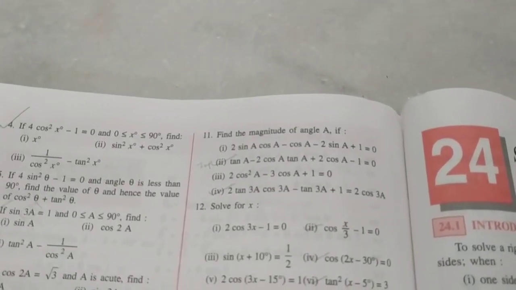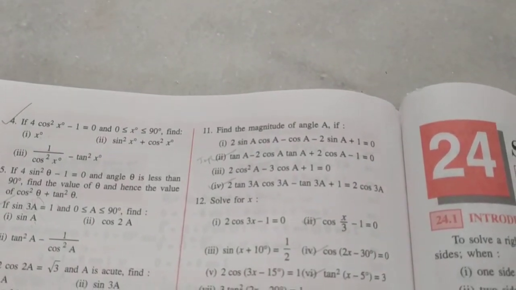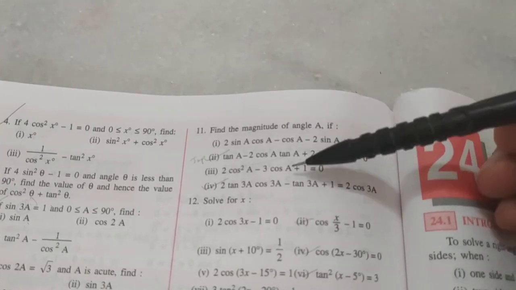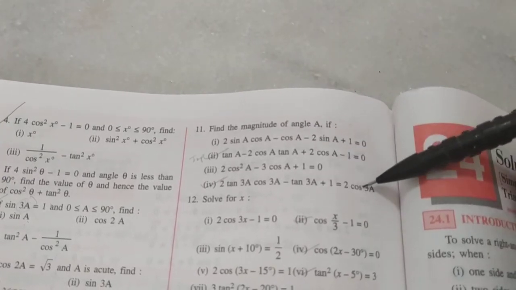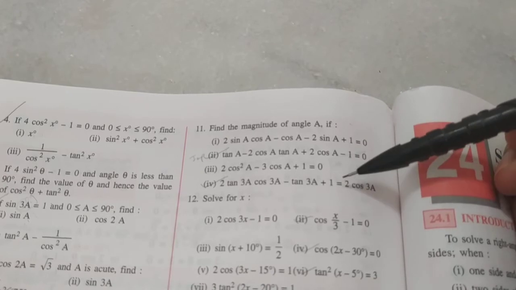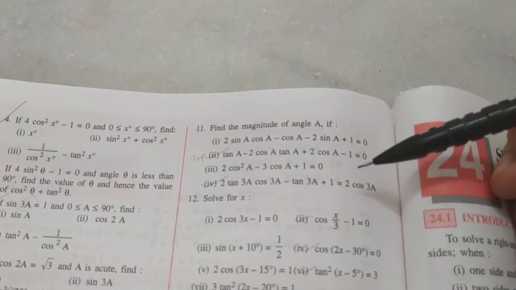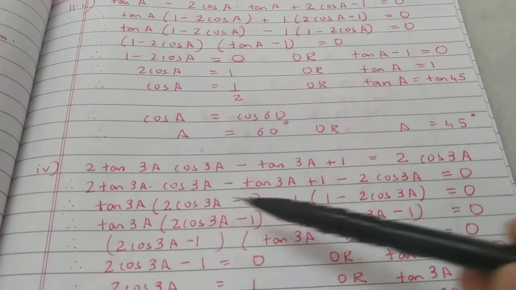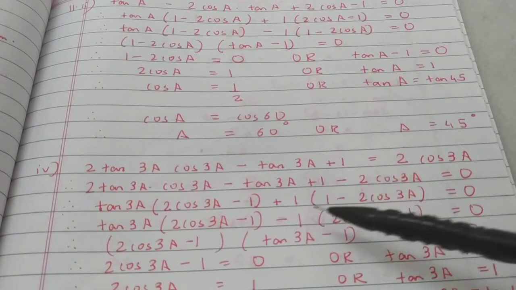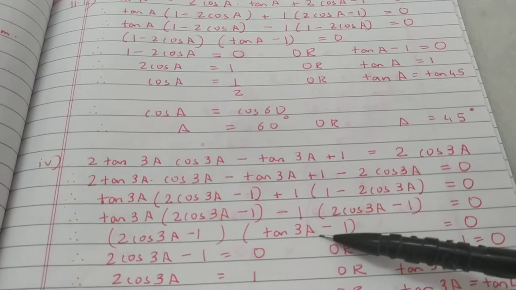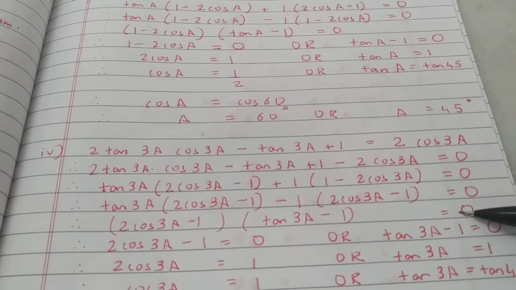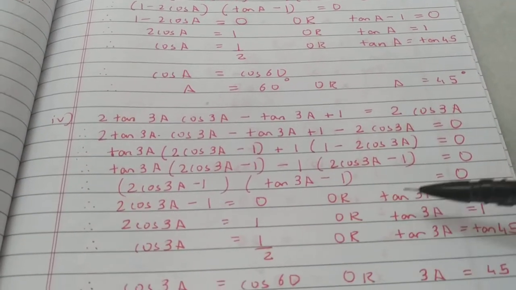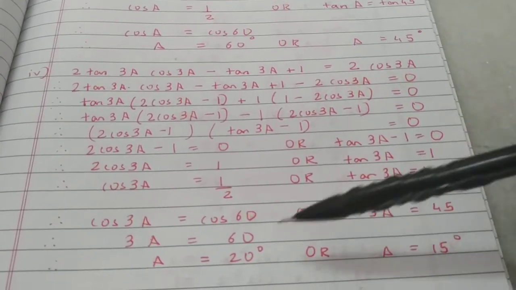That's exactly how we'll solve Roman number 4 as well. The only difference is that on the RHS we did not have a 0, so send it to the LHS, it'll become minus 2 cos 3A, then we'll have 4 terms. Do the grouping, take out common, do the flipping, change the sign, get 2 brackets in the end whose multiplication is equal to 0, solve them separately to get the values of A, which is either 20 degrees or 15 degrees.